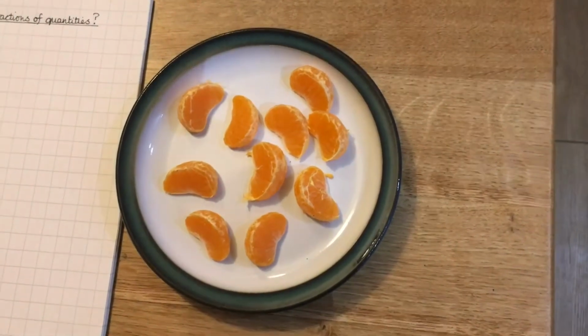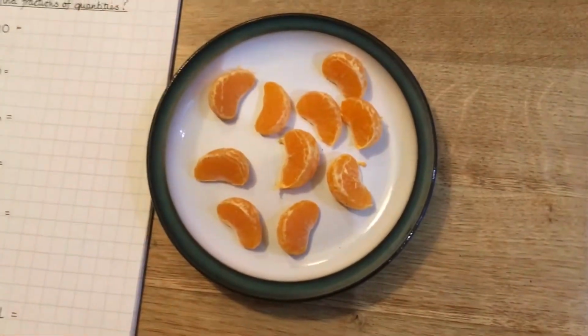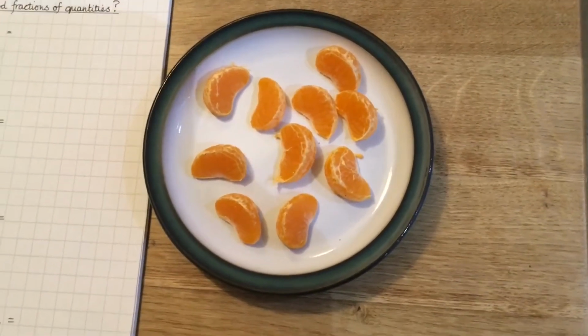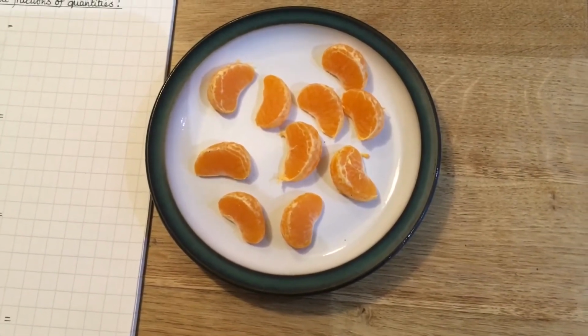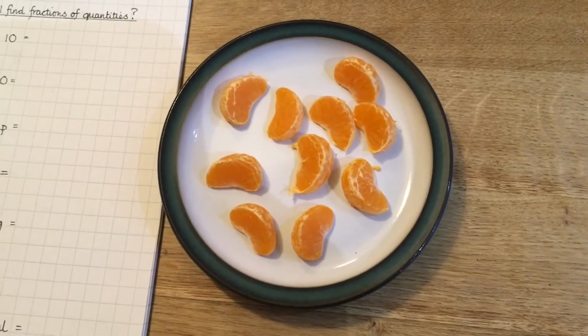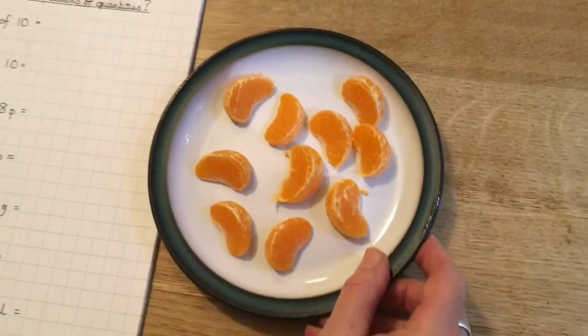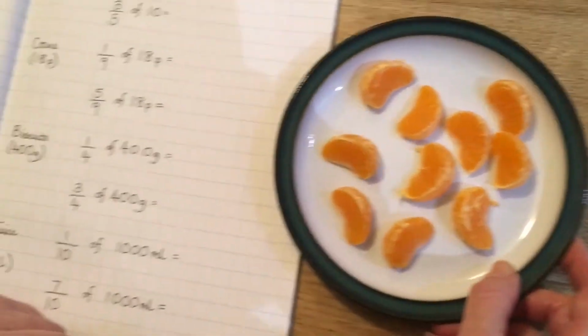Now, I want to find 3/5 of this satsuma. If you remember back to yesterday, the first thing you need to do before you can find 3/5 is to actually find 1/5 of the number.